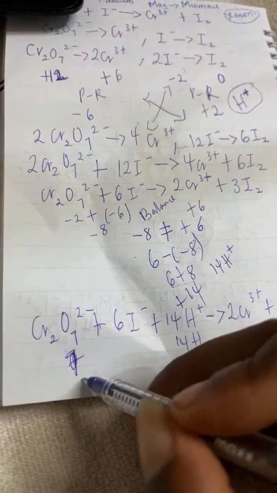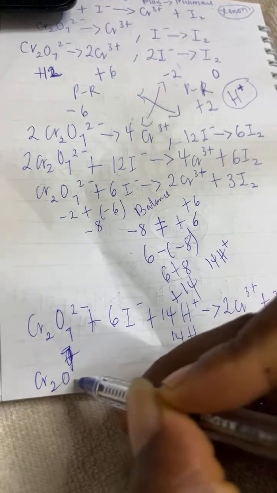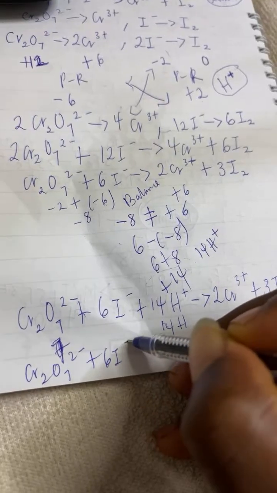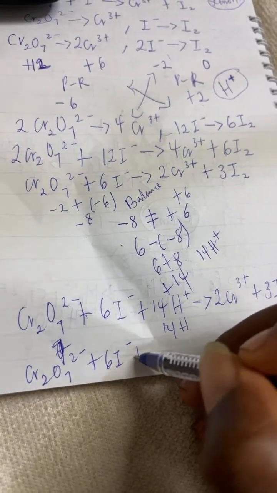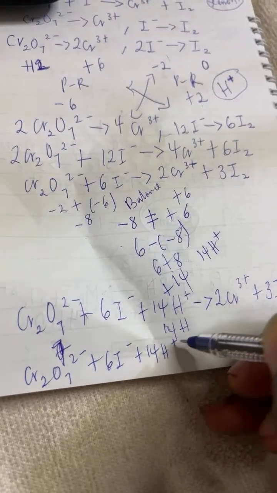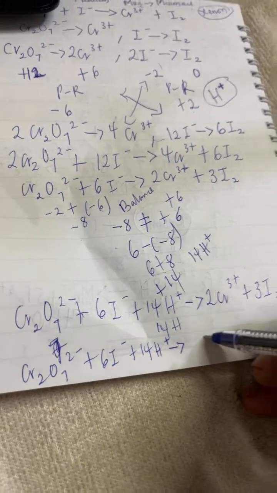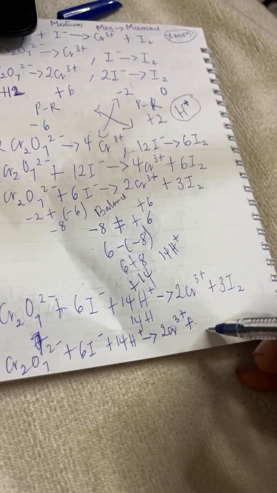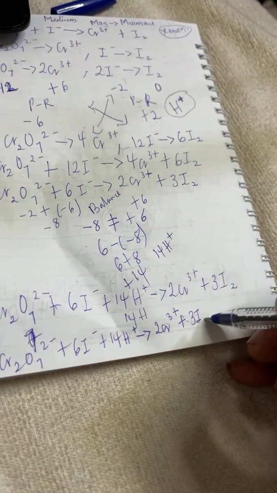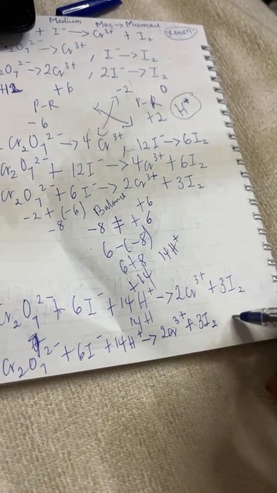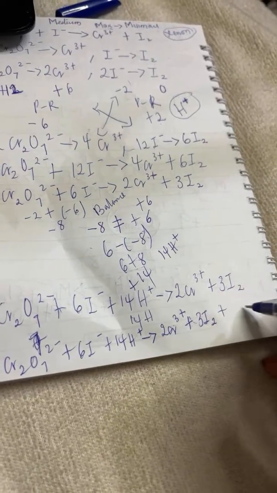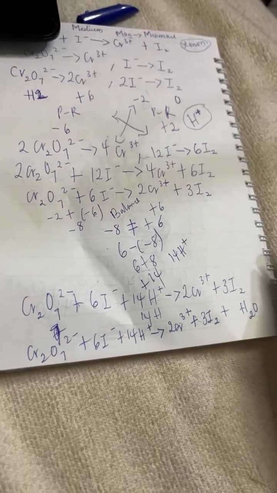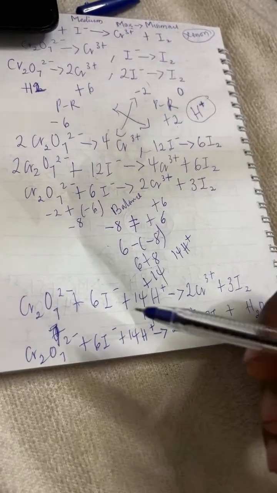Let me write this again. Cr2O7 2 minus plus 6I minus plus 14H plus to give 2Cr3 plus. All of these things are things I should be teaching on TikTok too, but TikTok does not give us the time to do all of this. Then plus water. Now, how many moles of water do we need to add? We will know from this.